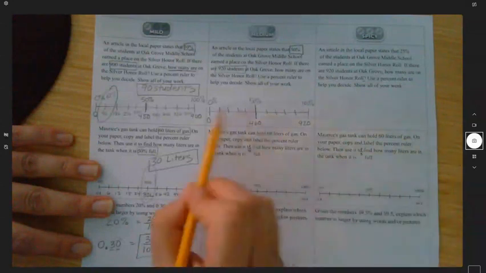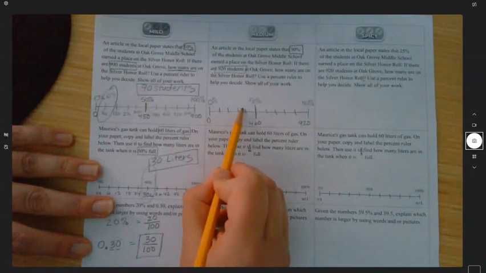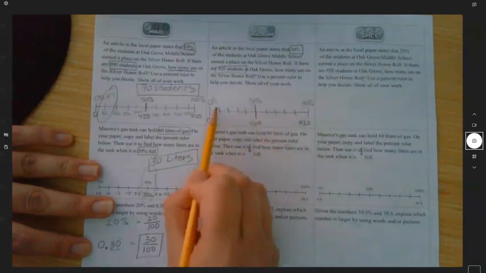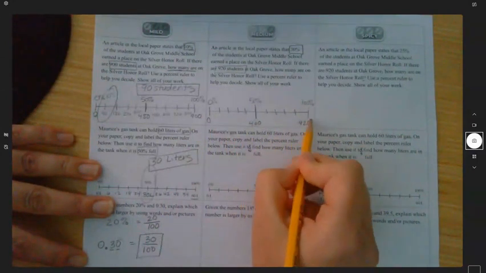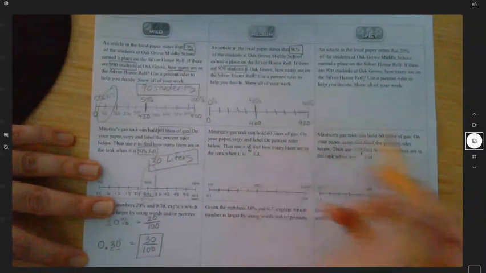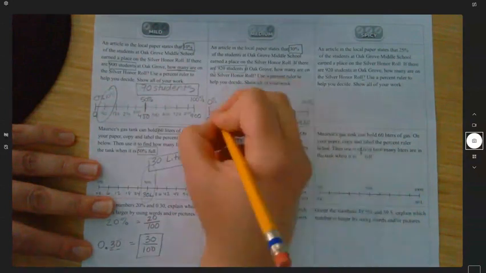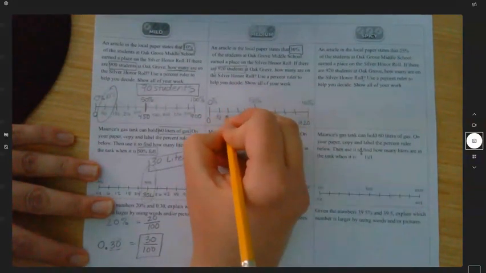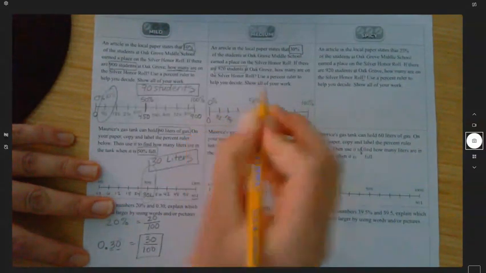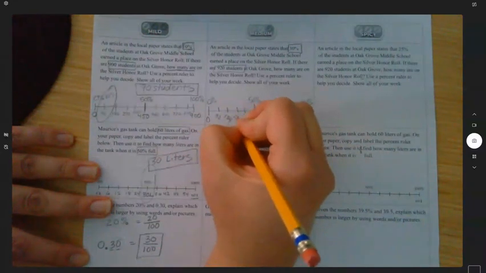Now what I can do is to know each of these tick marks. There are 10 pieces or 10 parts out of that 920. So I can take this and divide it by 10, which would be 92. So each tick mark would be 92 more students. So this first one would be 92. Then we would have 184. The next would be 276.